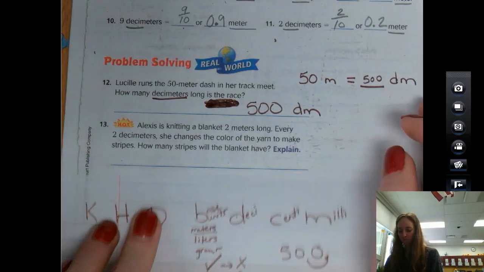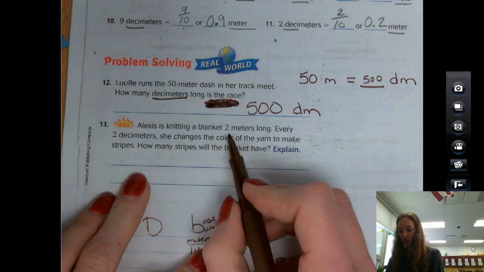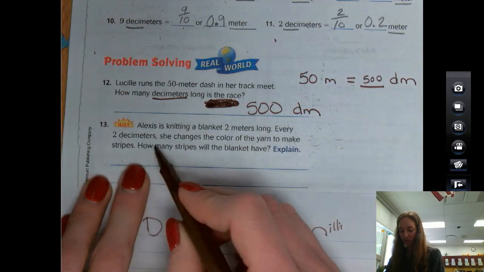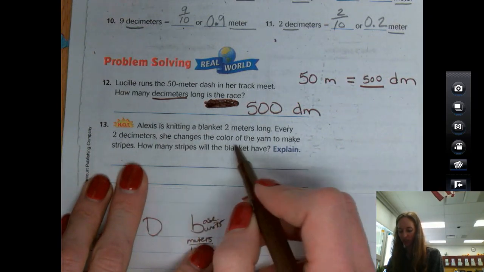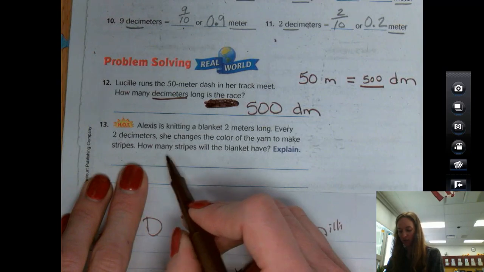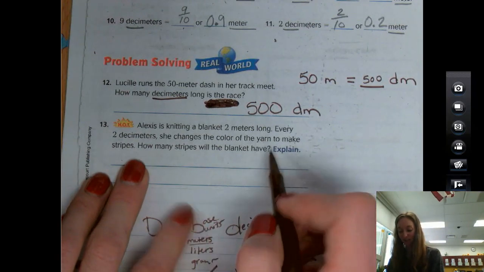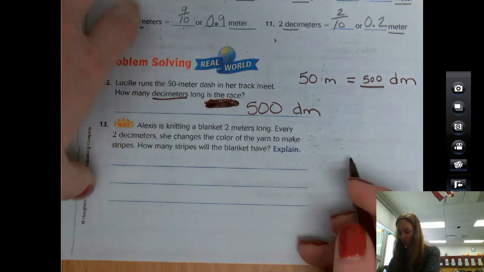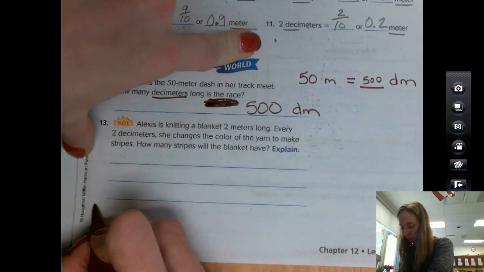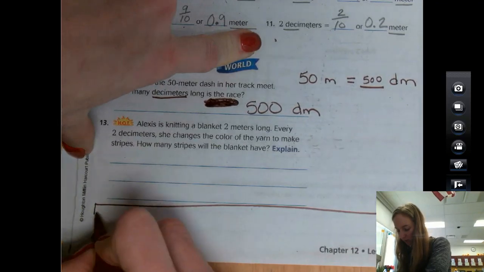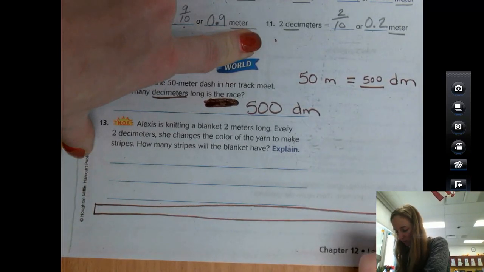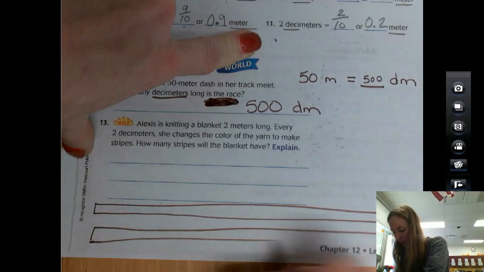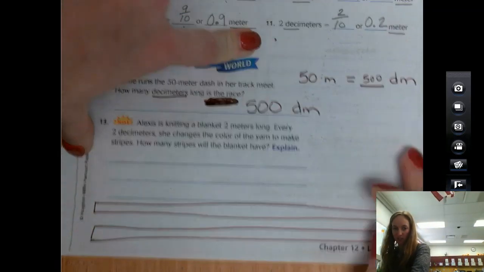Okay? Alexis is knitting a blanket 2 meters long, 2 meter sticks. Every 2 decimeters, she changes the color of the yarn to make stripes. How many stripes will the blanket have? Okay? So let's see. I think drawing a picture might be good for this one. Okay, here's my 2 meter sticks. Okay, draw your 2 meter sticks.